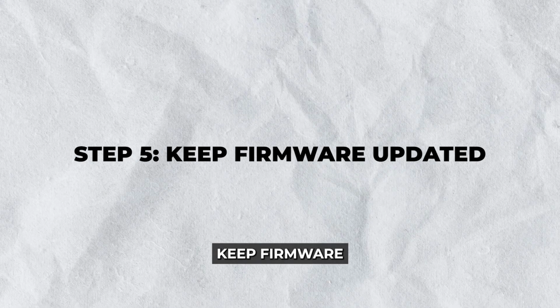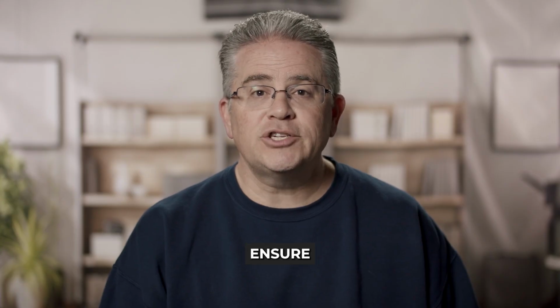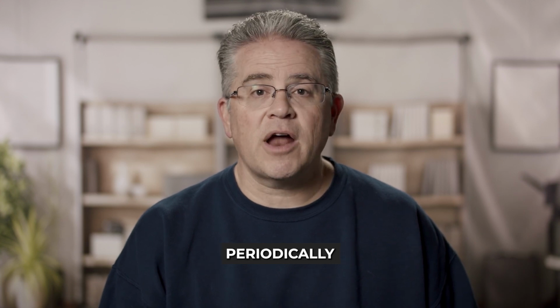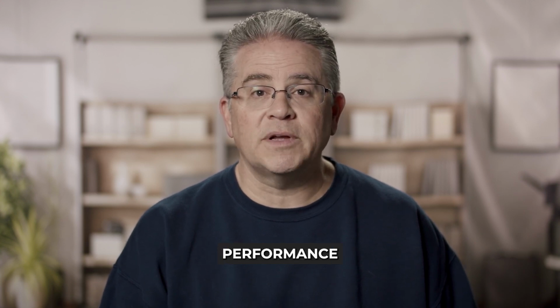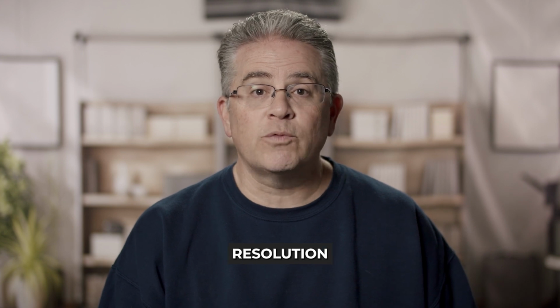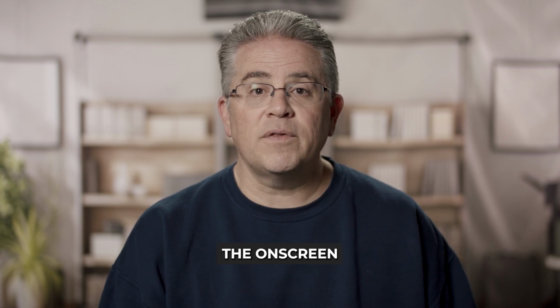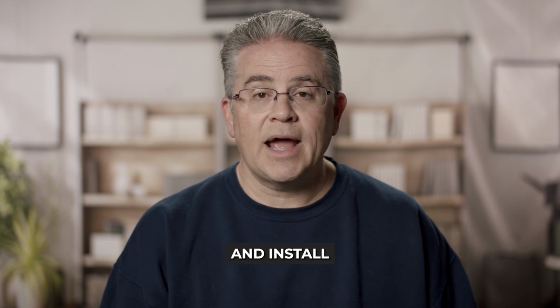Step 5. Keep firmware updated. Finally, ensure your Toshiba TV's firmware is up to date. Manufacturers periodically release updates to improve performance and fix bugs, which may include resolution issues. Using your TV's system or settings menu, check for software updates. If available, follow the on-screen instructions to download and install them.